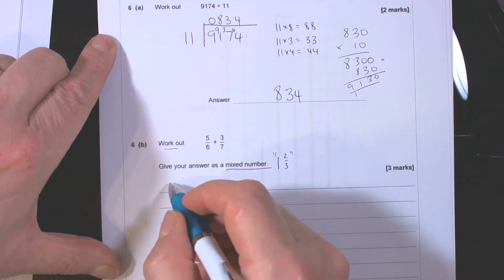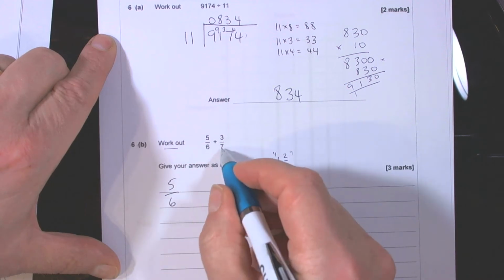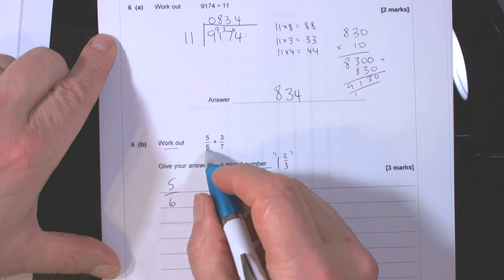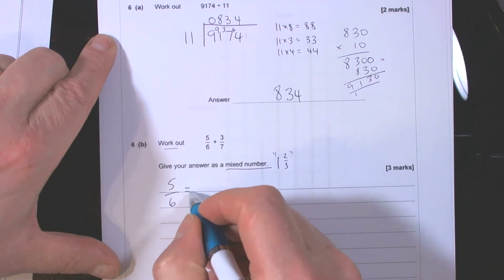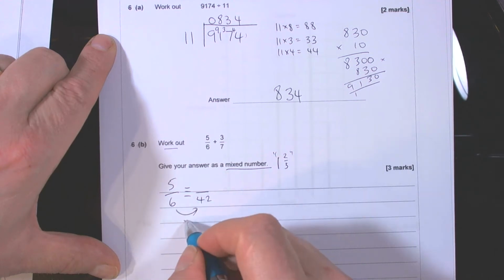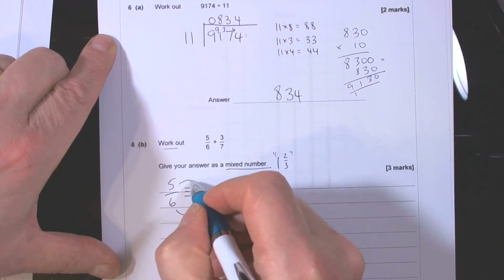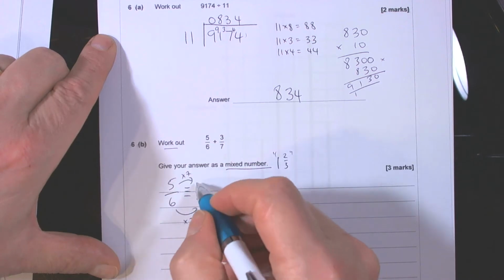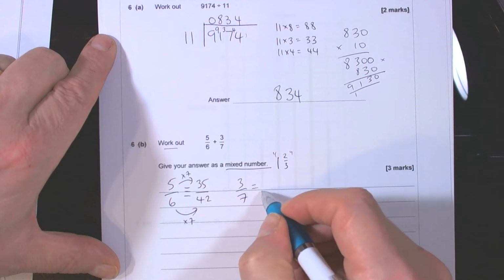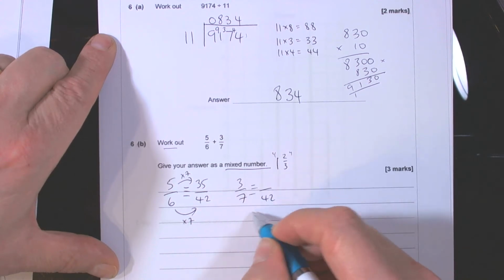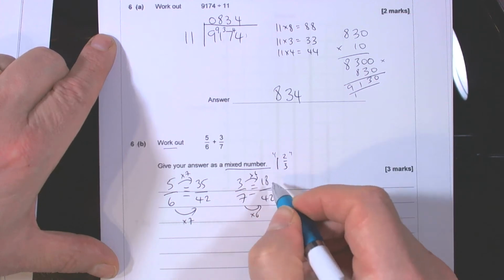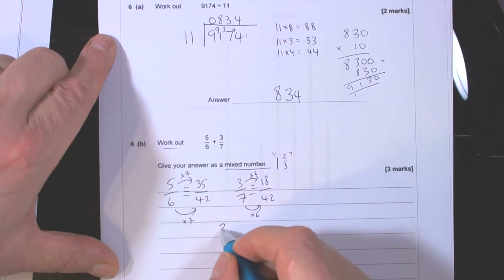So we're going to make 6 and 7ths both 42nds, because we know that 6 is going to 42 and 7 is going to 42. So 5/6 make it equivalent to something over 42. Well, we have to times the denominator by 7, so we have to times the numerator by 7. So that's going to be 35, and then we know that 3/7 is going to be turned into an equivalent of 42nds, so we have to times by 6. So we end up with 18, and then we finish off the calculation we have to do.